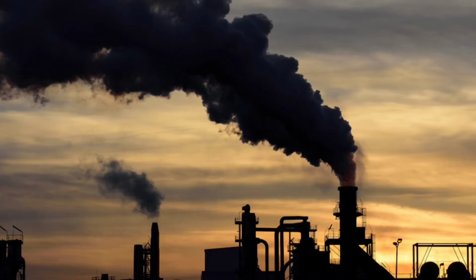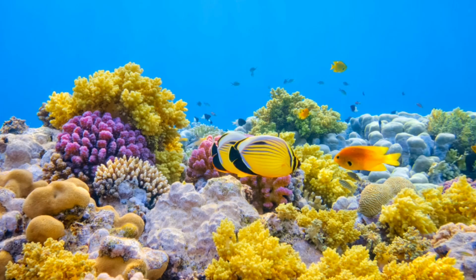Without action, the future could mirror the devastation of the Paleocene Eocene Thermal Maximum, or more likely at current rates, become far worse. But through major efforts of mitigation, primarily a decrease in CO2 emissions, there may be hope. Reducing fossil fuel use, adopting renewable energy, and protecting marine ecosystems can slow ocean acidification. Individual choices matter, but systemic change is critical.